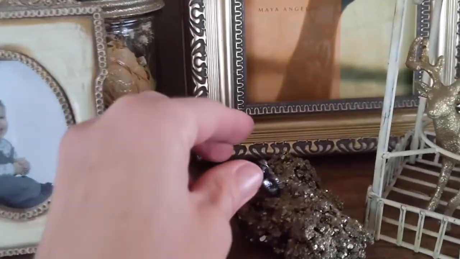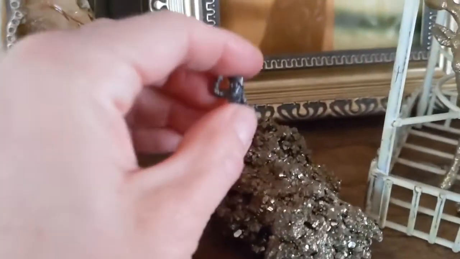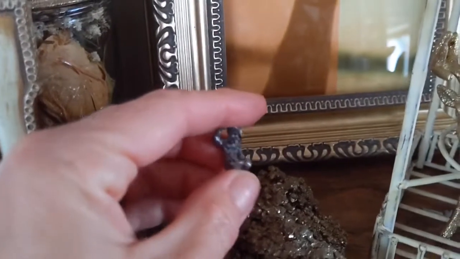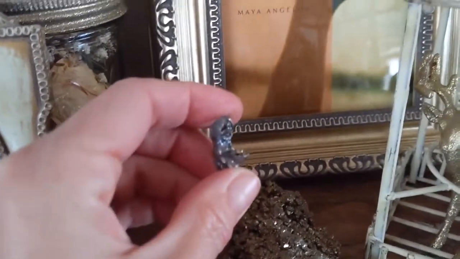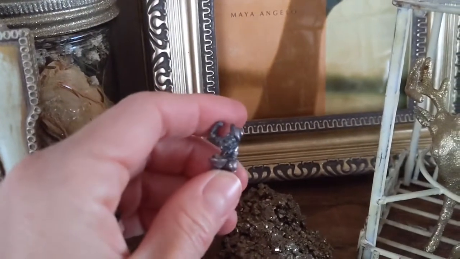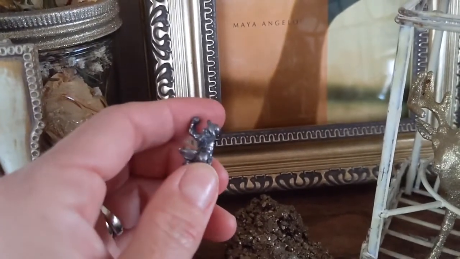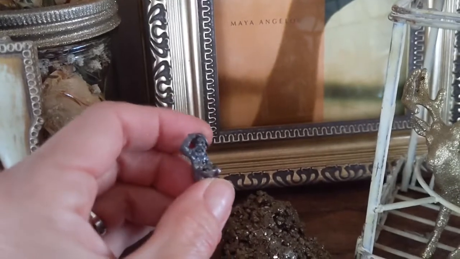But look at this. This is a super tiny sculpture, way smaller than the Christmas ornaments. You know what that is? He's a little miner, mining gold with his little pan of gold there, panning for gold. He's really tiny.